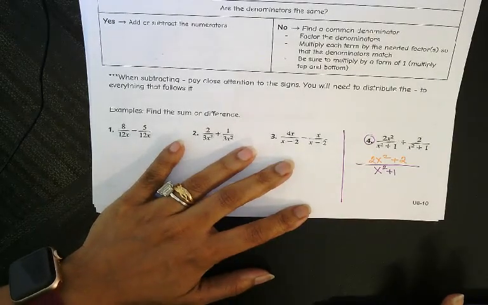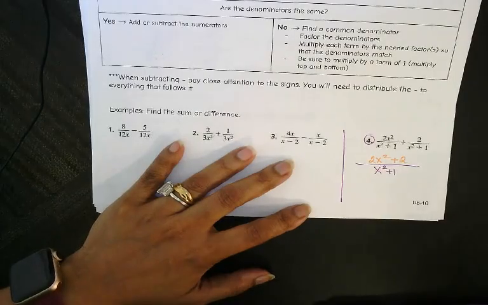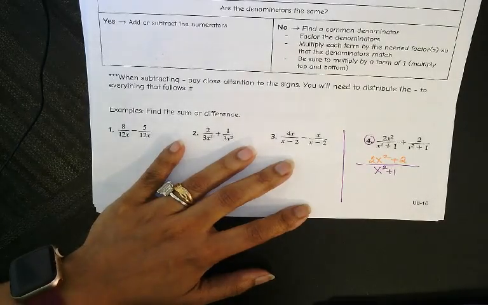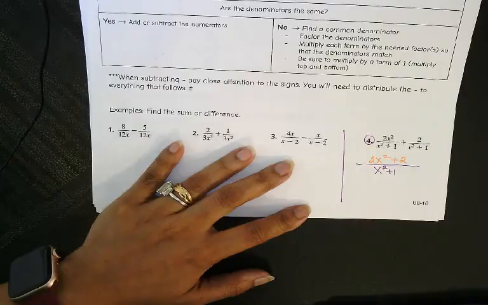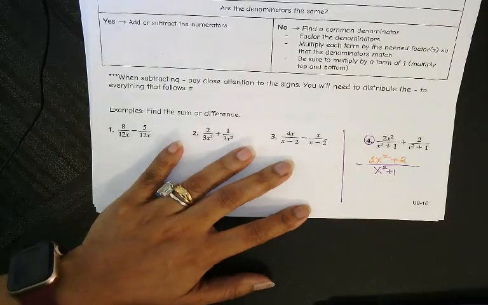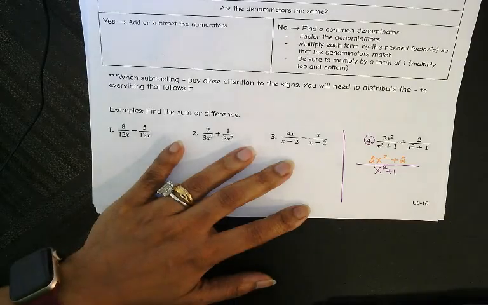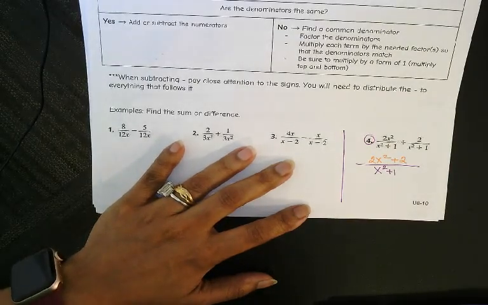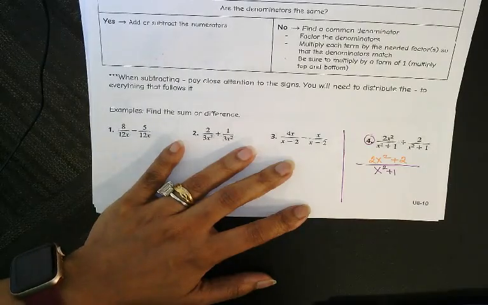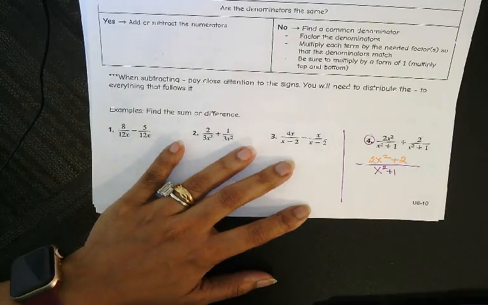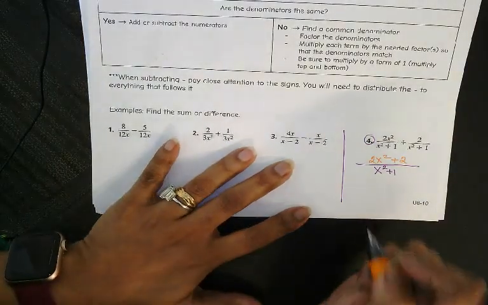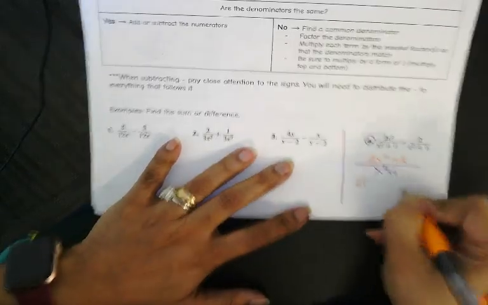Why not? They're not like terms. One of them is a variable, the other one is a whole number, so we cannot really do anything. Okay, then the next step is going to be simplification. Can I simplify? What can I do? Take the GCF. So what is my GCF? 2 is the GCF. So what do I get here?